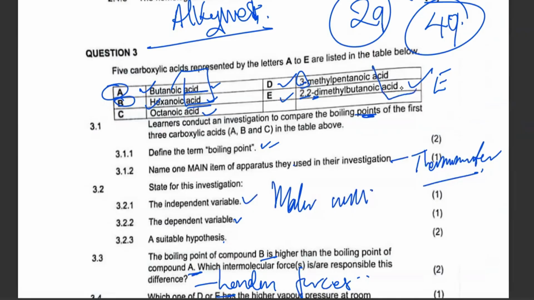So what is going to be different is the branches which are there. We can say that E has a smaller surface area. Therefore, it means that it has fewer intermolecular forces of attraction, compared to D, which has a larger surface area, and therefore has more intermolecular forces of attraction.